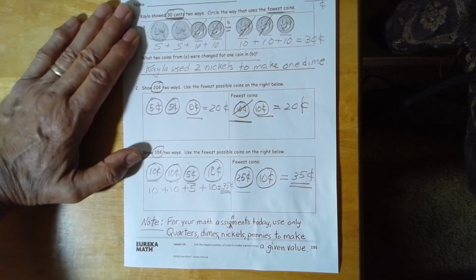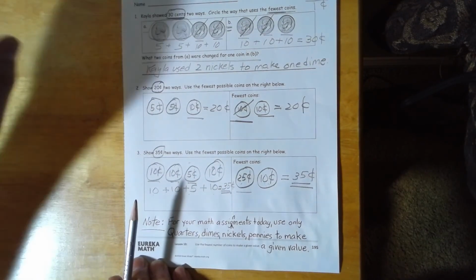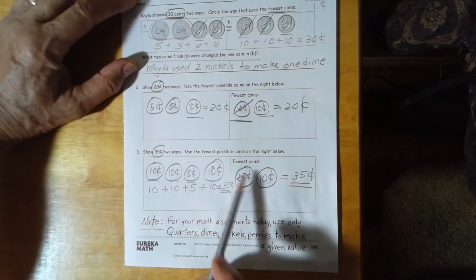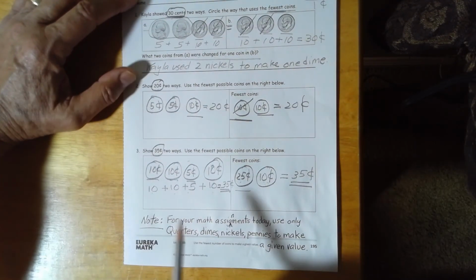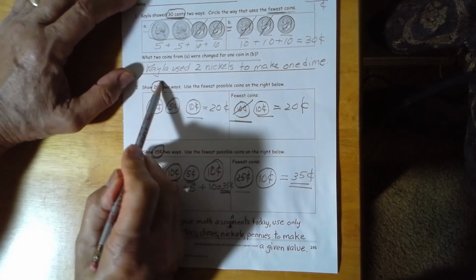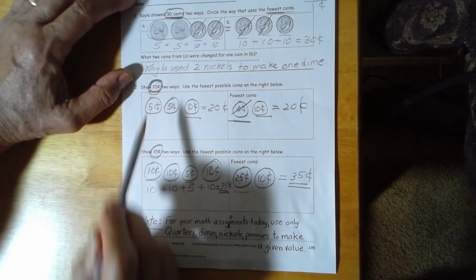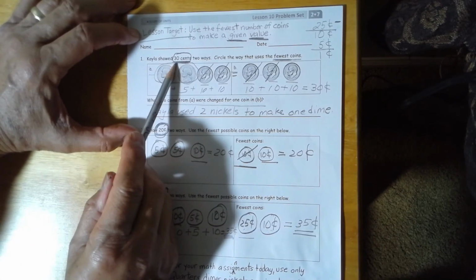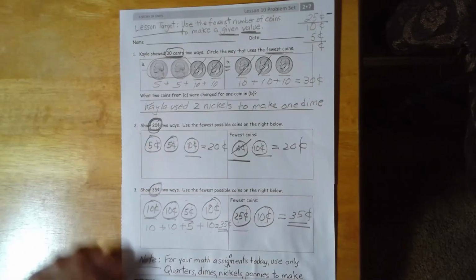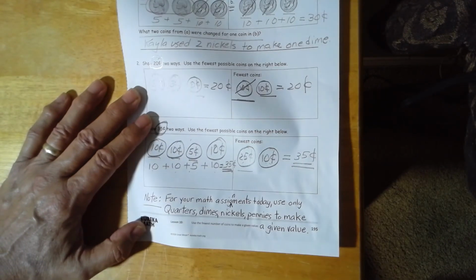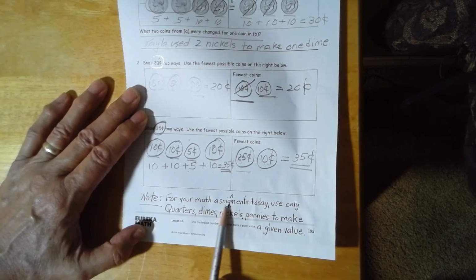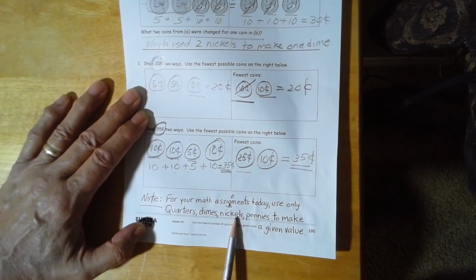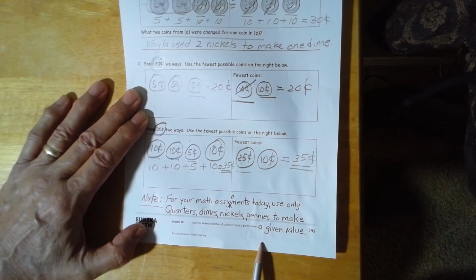So again, our learning target is to draw the fewest coins that equal a given value. And the given value is always what you're asked to show. Show 20 cents, show 35 cents. Kayla showed 30 cents in the first problem. So that's how we solve these problems. And I put a note at the bottom here. At the very bottom, my note says, for your math assignments today, use only quarters, dimes, nickels, and pennies to make a given value.